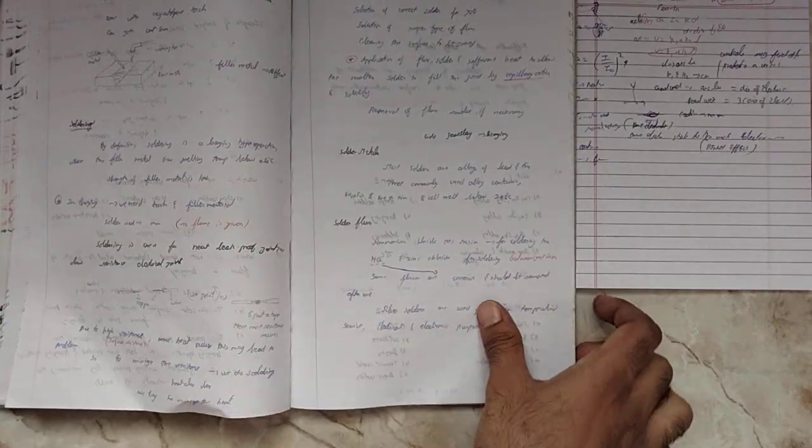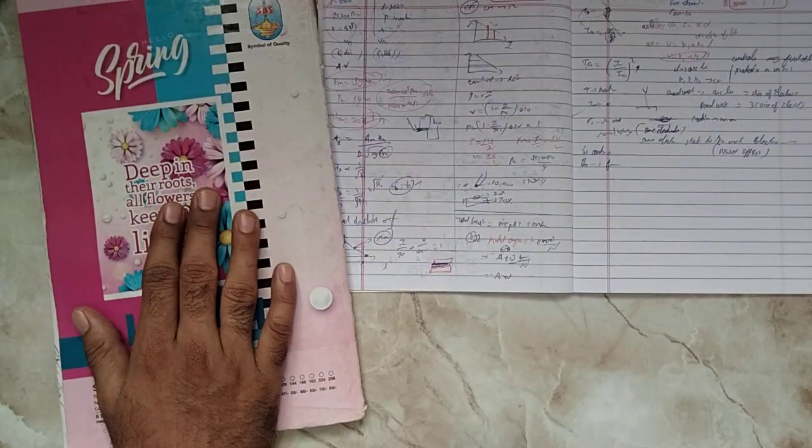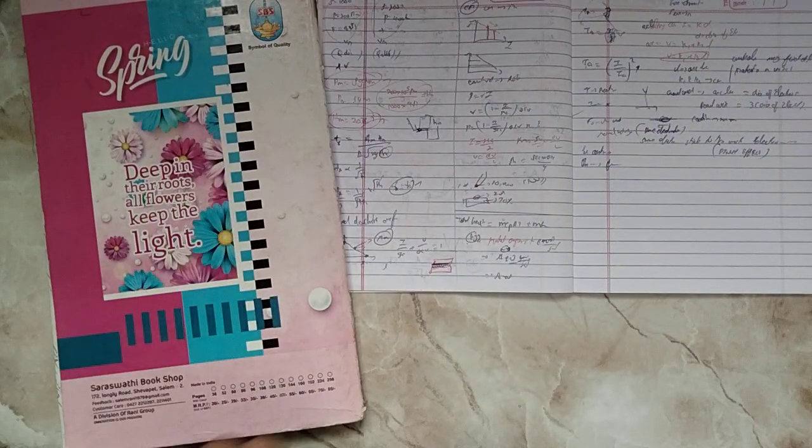In my guess, the theory will take 3 extra classes and the problems will take another 3 extra classes. So within 6 classes, I'll try to cover the entire welding chapter.